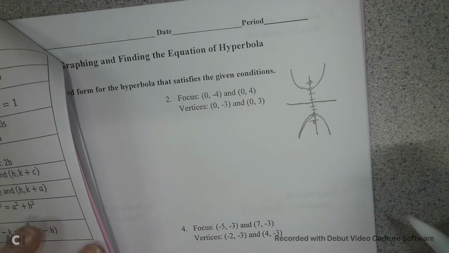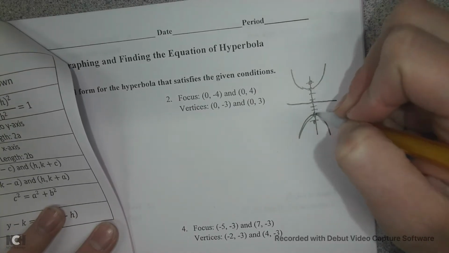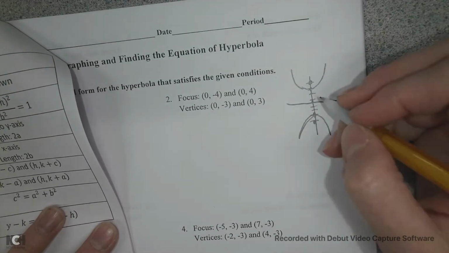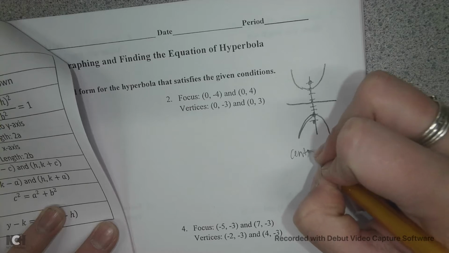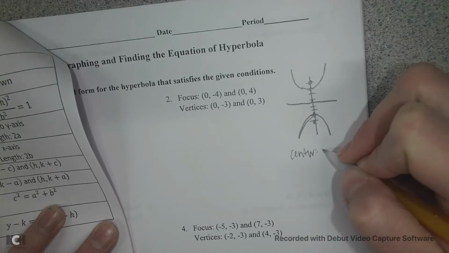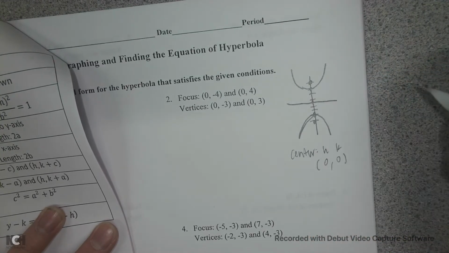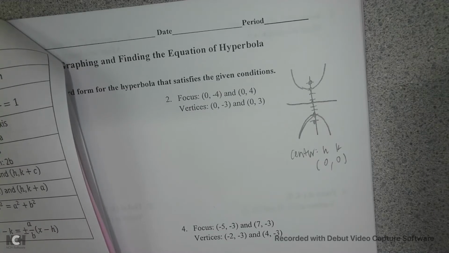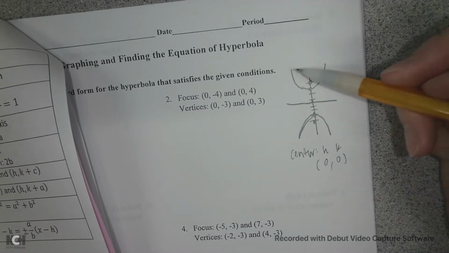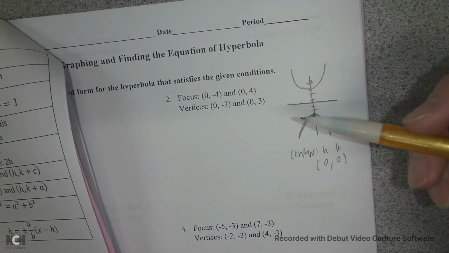So my center is going to be halfway in between my two vertices. So my center is (h, k), always, and it's at (0, 0). Okay, so then I need to figure out all the other stuff.